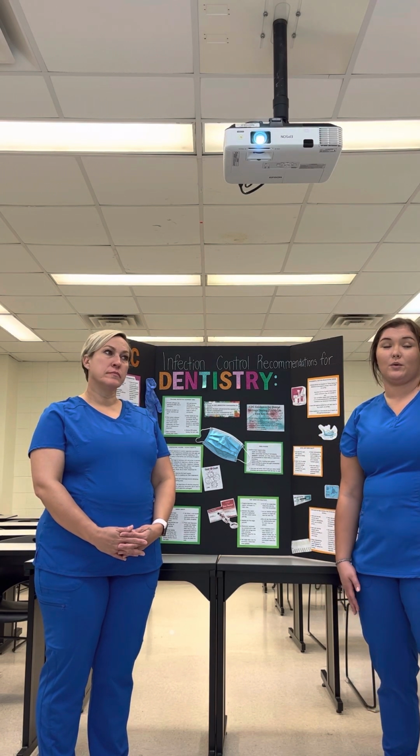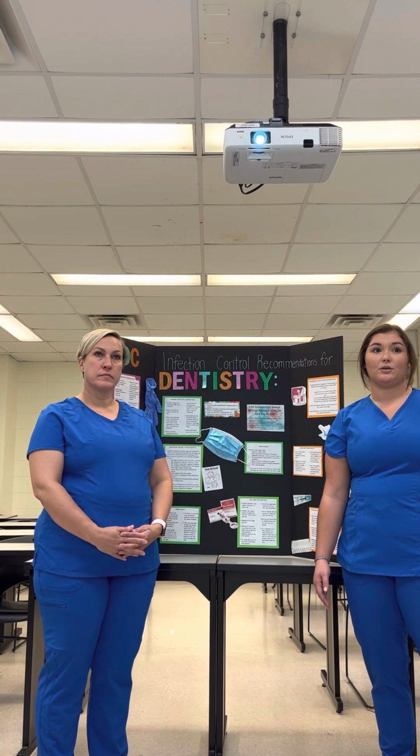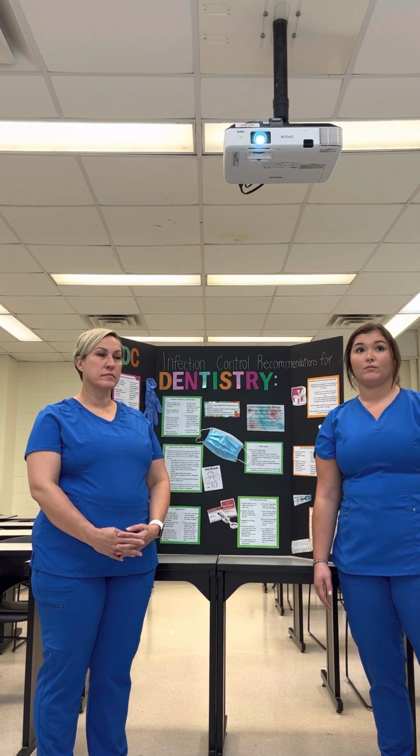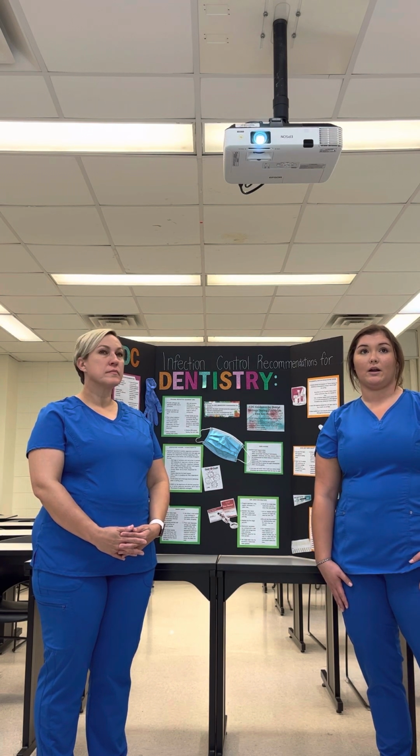Personal protective equipment that you should be wearing during dentistry includes barriers like your gowns, your gloves, your mask, your eyewear, and your bonnets.